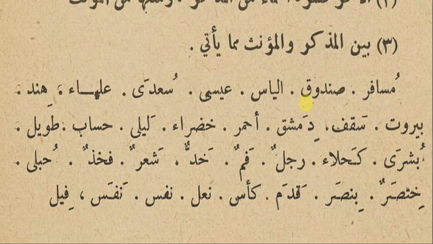Because I know the language, I know how to point to these things, so that's how I can decide. I point to this word here, مسافر, a traveler. I say هذا, so I know this is masculine. This is a box, صندوق. I say هذا, so that's masculine. Ilyas is a proper name used for men, so masculine. I point to it, هذا. That's how I know it.